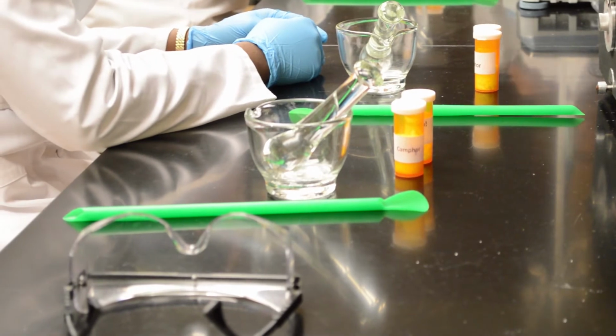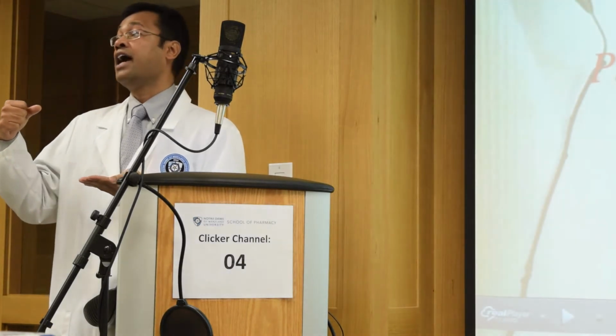In our lab today, you take approximately 0.5 grams of each of the ingredients, camphor and menthol, in the mortar using your green spatula, and we'll do a simple process called trituration, which is essentially a circular motion of your pestle, pressing both ingredients down into the mortar and mixing them.